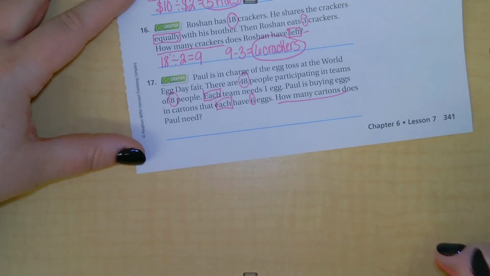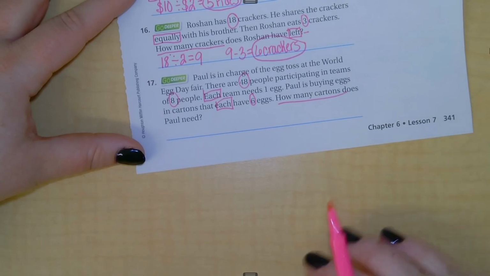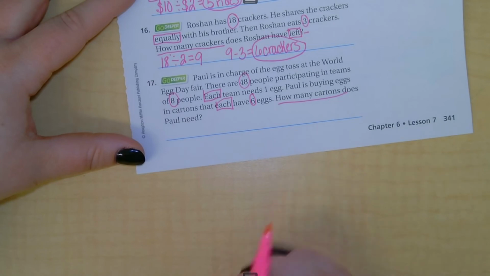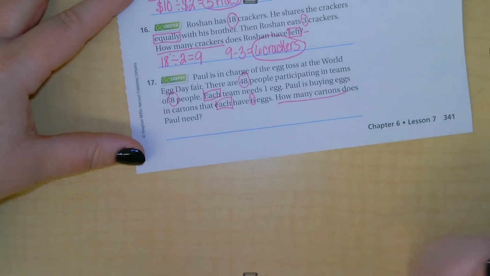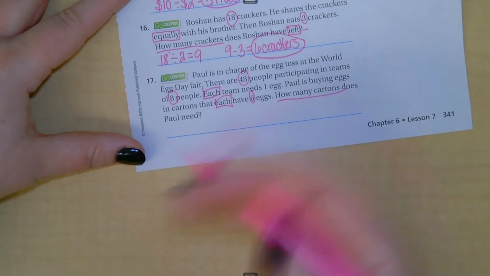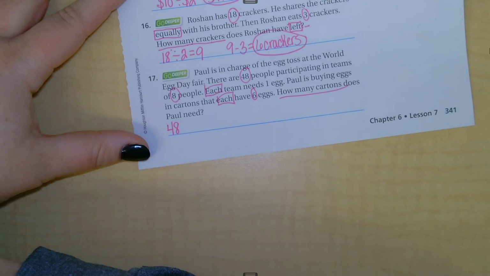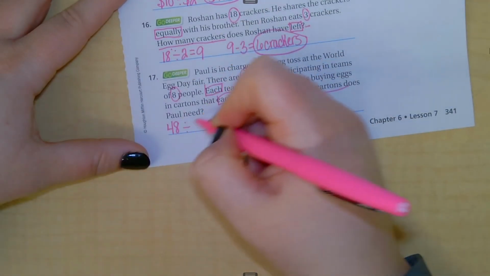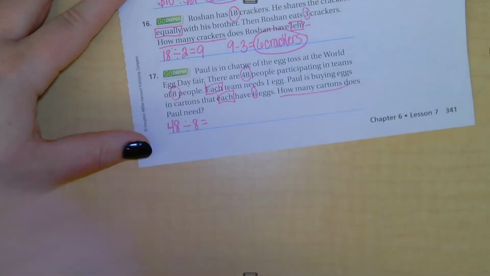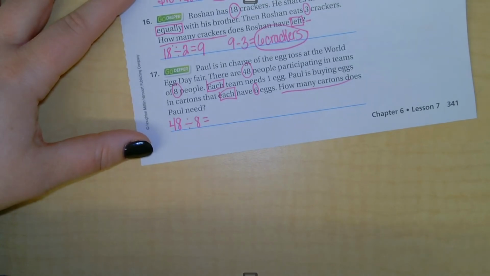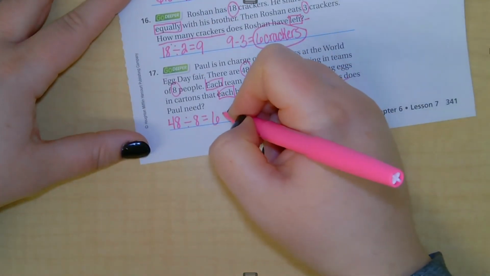There's 48 people participating in teams of 8. Each team has 8 people. But it doesn't matter how many people are on each team because each person doesn't get an egg. Each team needs 1 egg. So let's figure out how many teams that we have. Let's back up. We have 48 people, and we're going to put them into groups of 8 or teams of 8. Let's see how many teams it makes. So that means 48 divided into teams of 8. Well, what times 8 equals 48? You should know this fact. 6. Good. So that means we have 6 teams, right?